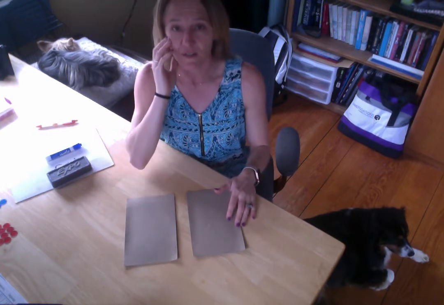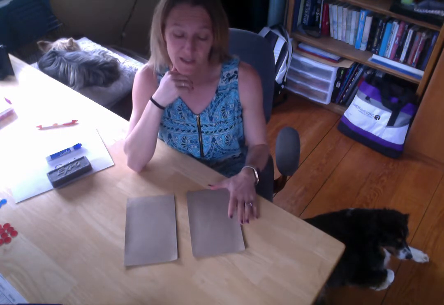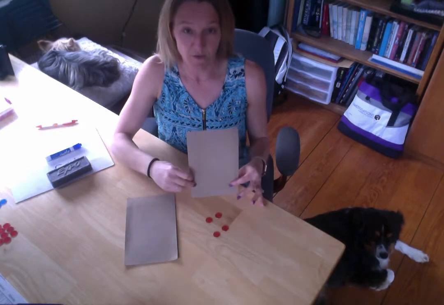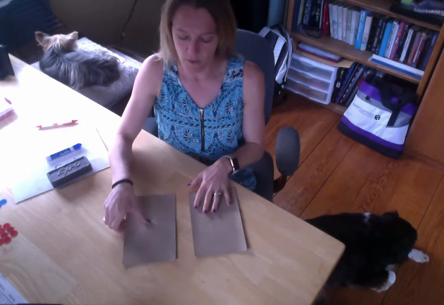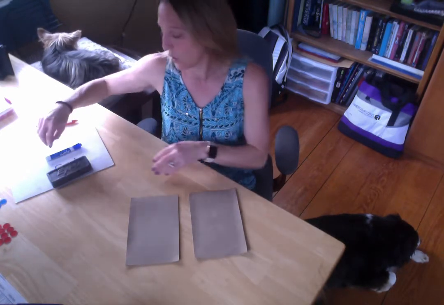So far in our lessons we have done some sequencing work and we did some structuring work. And today I would like to work on some addition. Okay, so I already have the first one set up for us. Under this screen I have 4 counters and under this screen I have 3 counters. Go ahead and take a second to tell me how many counters in all.